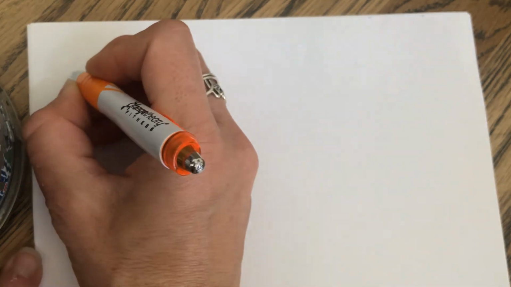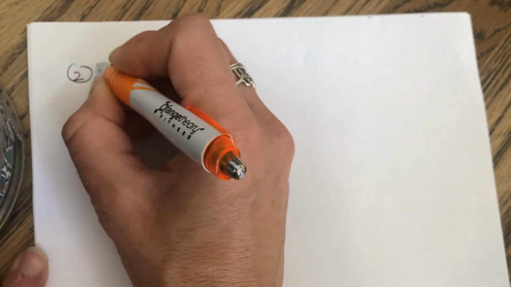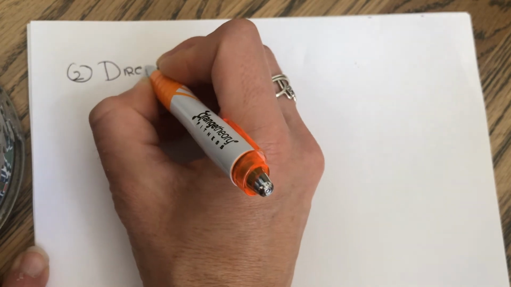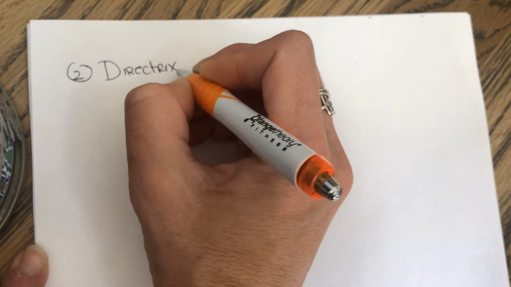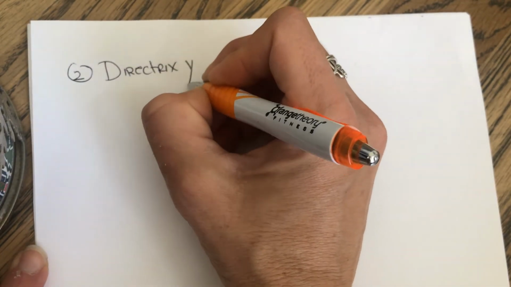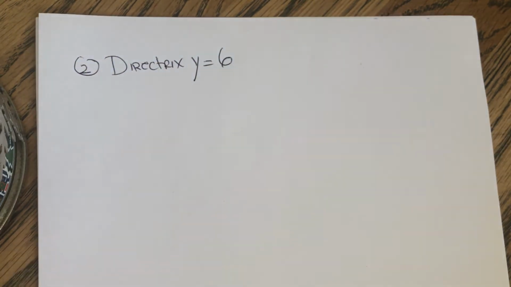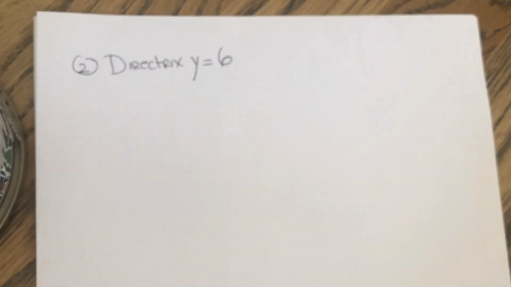And now, yes, you guessed it, let's do your other one, the directrix. So same thing, we're going to write it. You're at the origin. We haven't shifted. So let's do 2 directrixes. I don't know if that's the right word. And then we'll be done. So let's say the directrix is y equals 6. Okay. Now, bing, bing, bing.